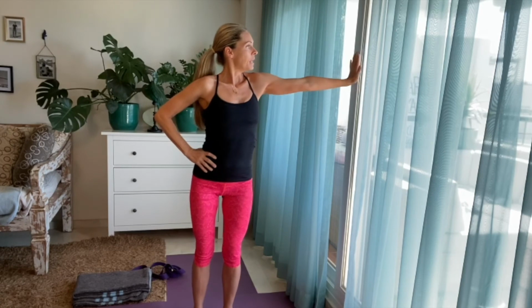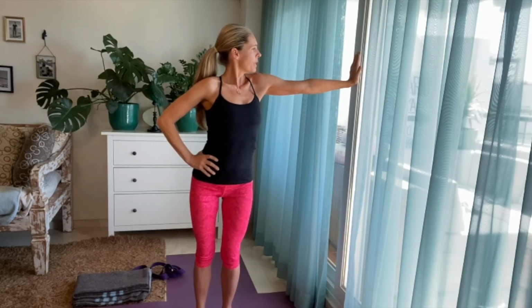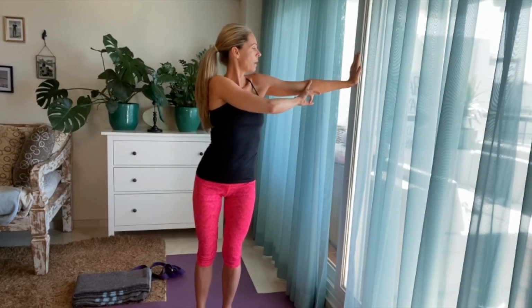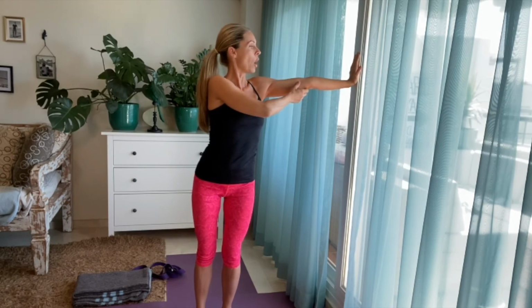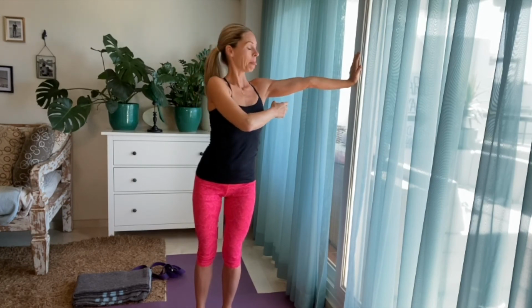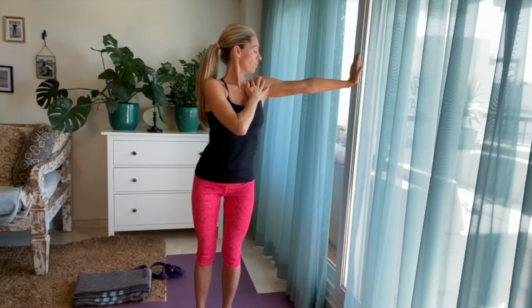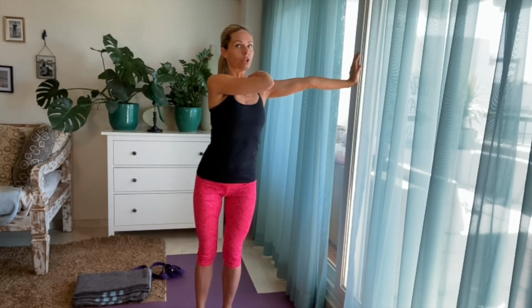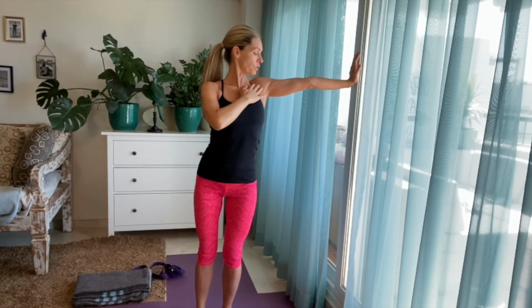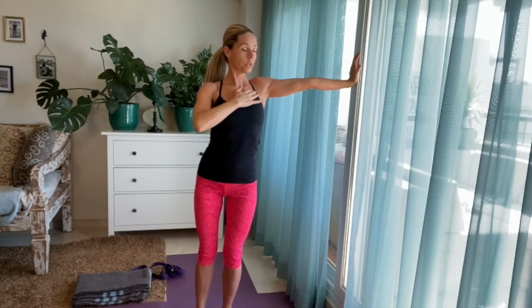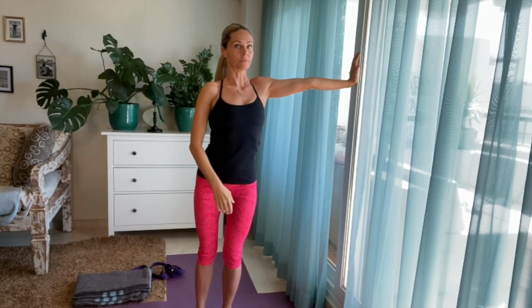Okay, left hand on the wall. And what we're gonna do here is the inner elbow, which is where the elbow usually bends, turn it up, facing up. When you do this, you realize how the whole shoulder moves back and it starts to open up your chest. Okay, so this is not all.